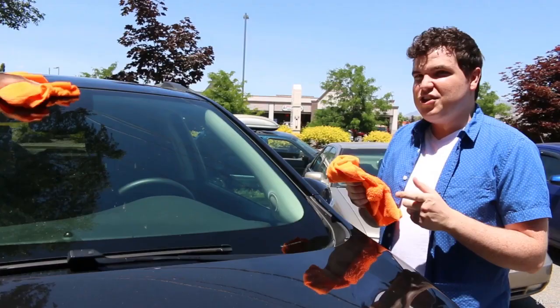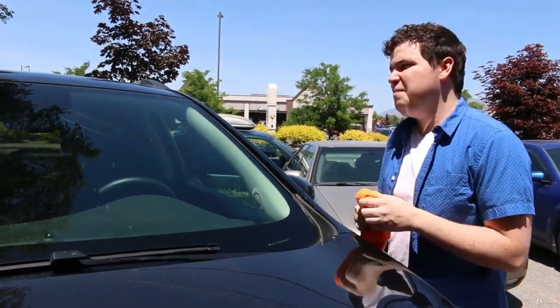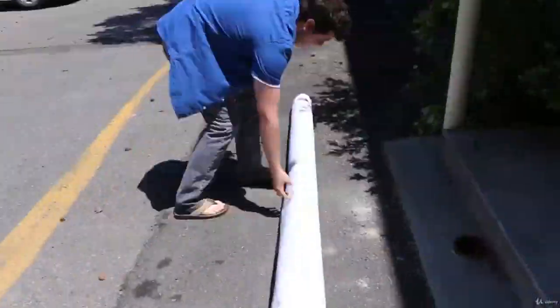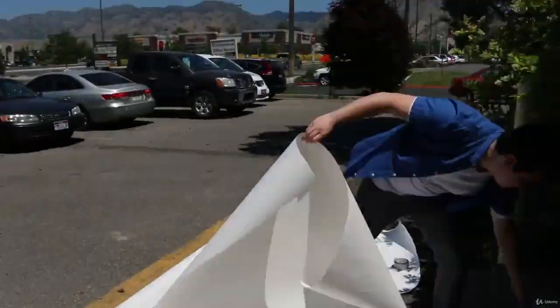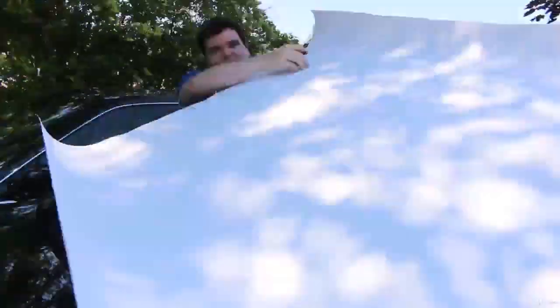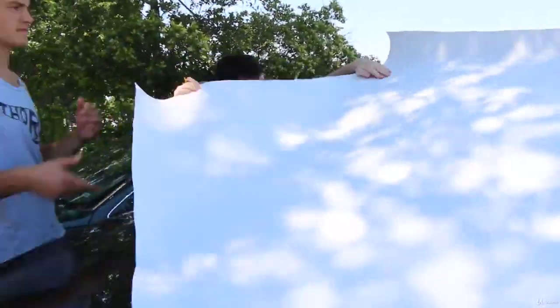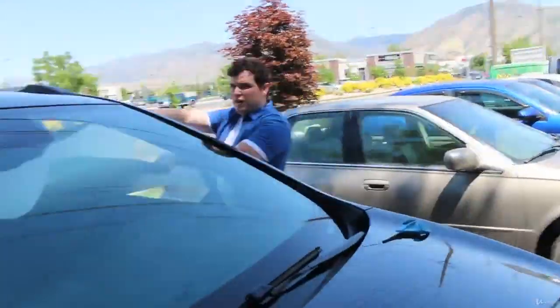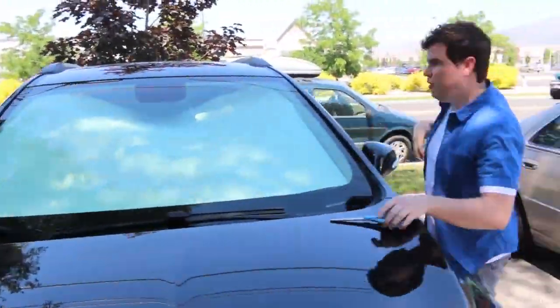So we have to clean off the windshield again, and we've matched the lighting for the most part. And then I got a giant roll of paper and I cut out a piece of paper to match the inside of the windshield, which we then taped to the inside of the windshield so it would just be pure white when you were looking inside of the car.